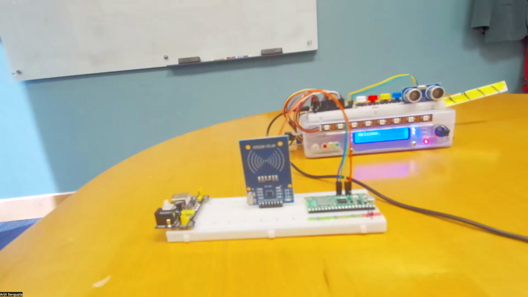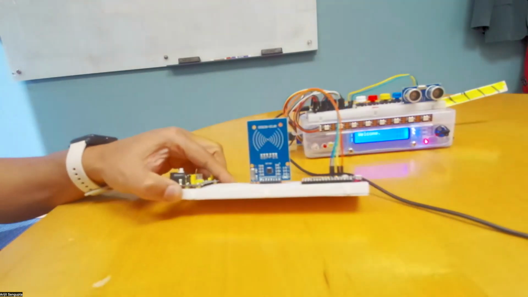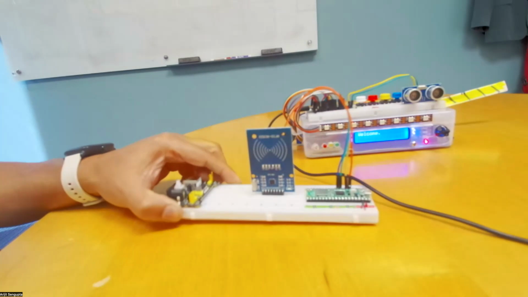So in a previous video, when we unboxed the new Pico kit that I got, I had told you that there was some new hardware in that kit that I did not have in the Pico library. One of them was this RFID reader. So if you recall, I think we talked about it. This is the RFID reader that comes with the new kit.